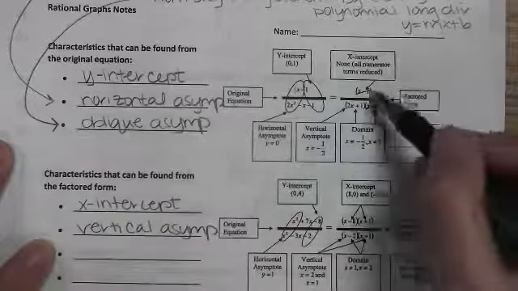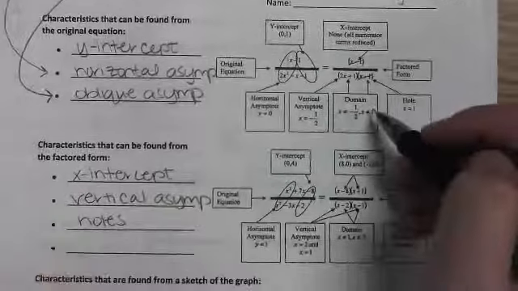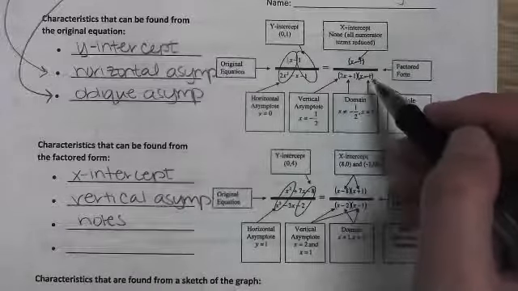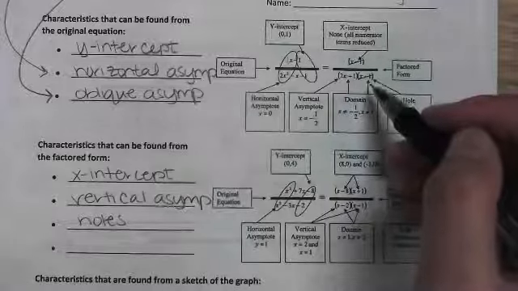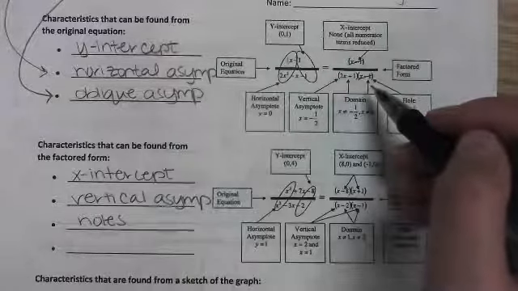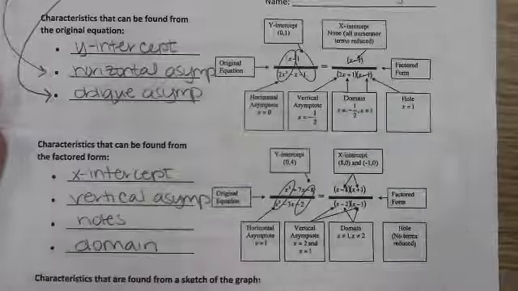If you have a factor that cancels out on the top and the bottom, that's where the holes come from. And then if you recall back to the unit we learned about already, anytime you have a fraction, whatever numbers are on the bottom of the fraction that would make the bottom of the fraction equal 0, those are values that are excluded in your domain. And so we can actually find the domain from these using the factored form.